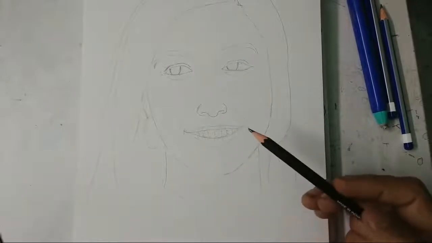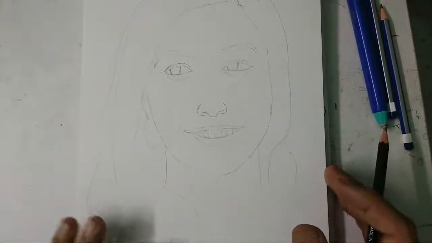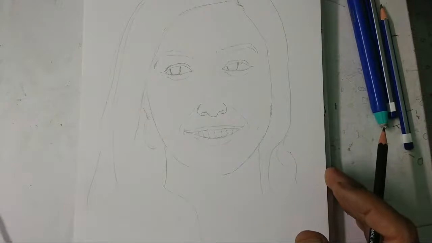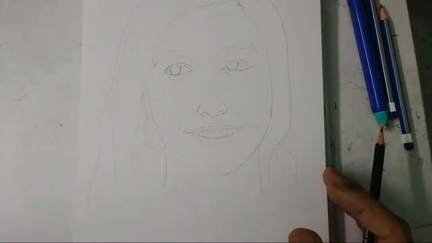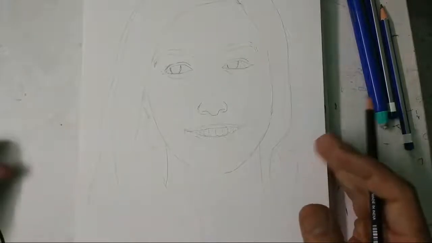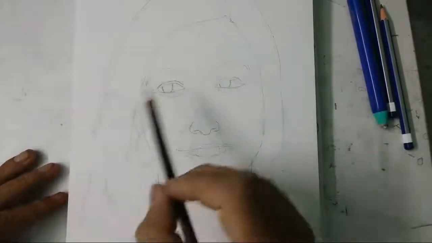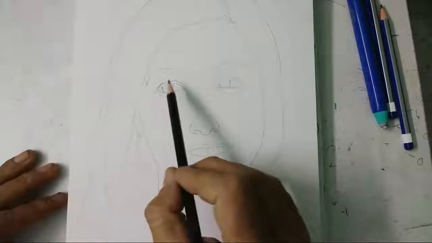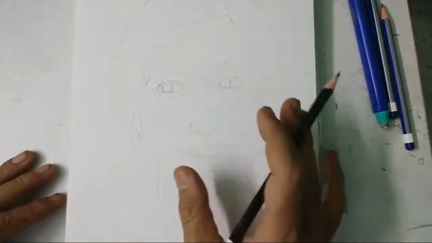So let's quickly start. Whenever we make any portrait, we select the face, whatever we want to make, and then we see the main features of the face. So I normally keep a rough light sketch of the face ready without use of any grid.